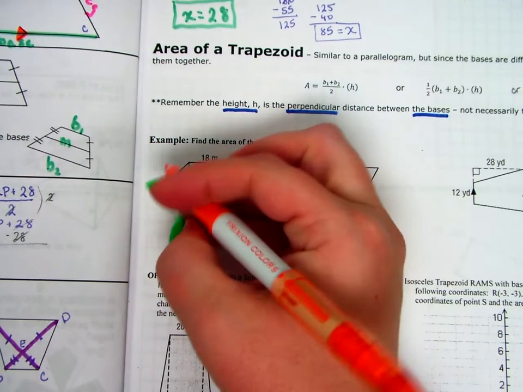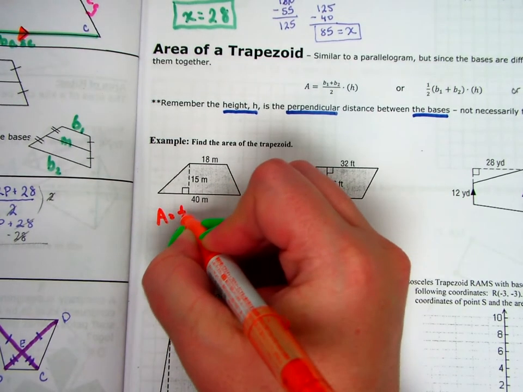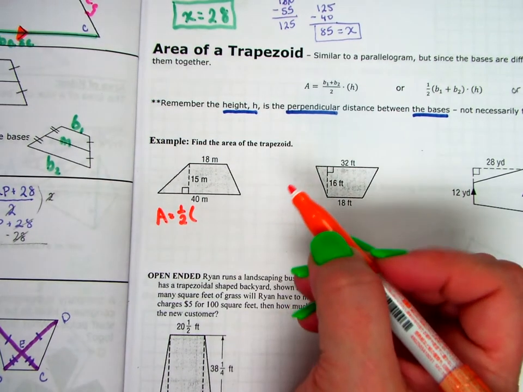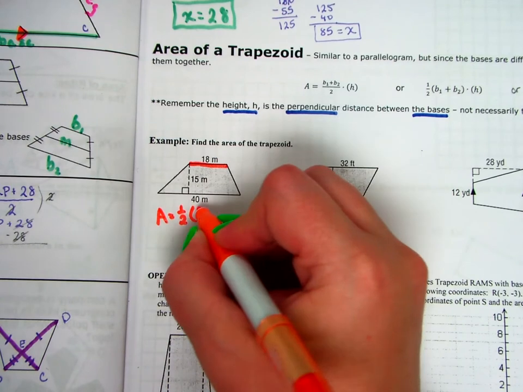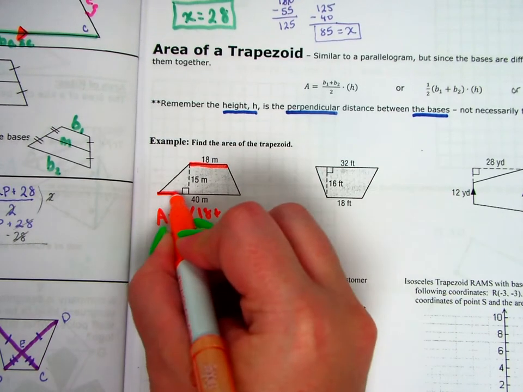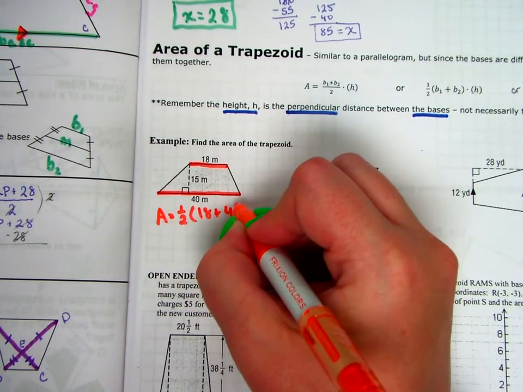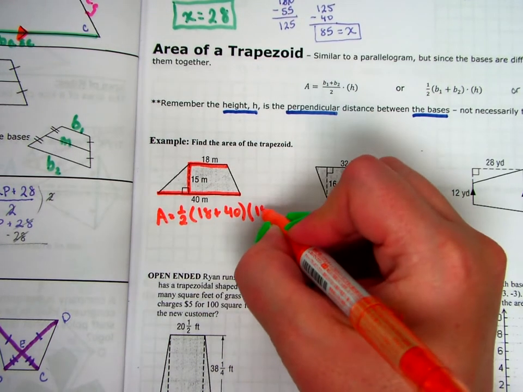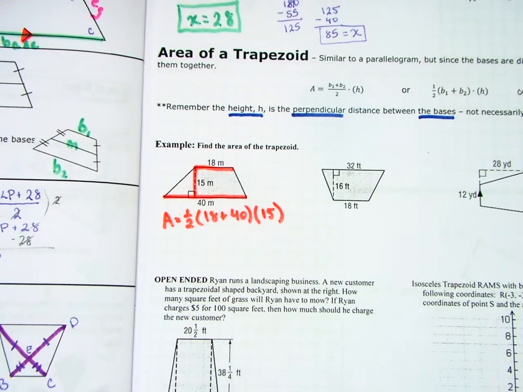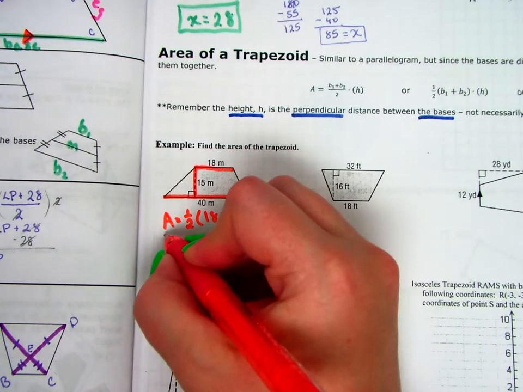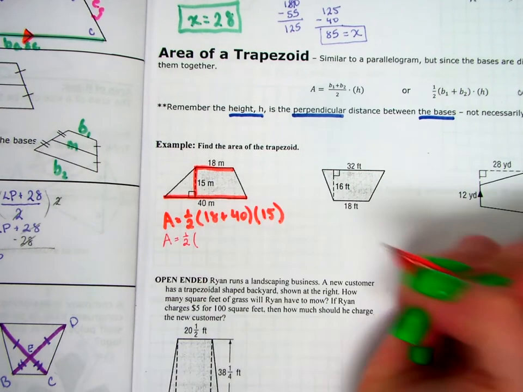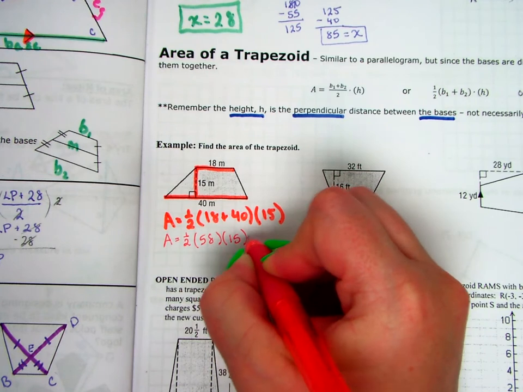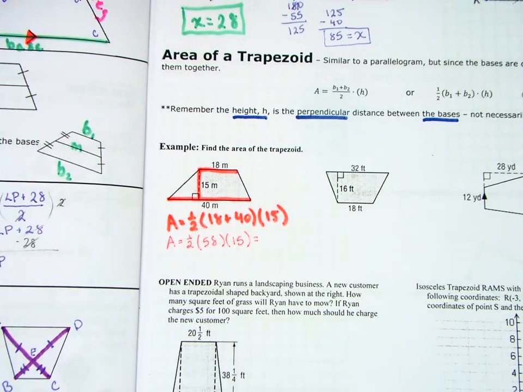Alright, so first one's pretty simple. Area equals 1/2. What are my two bases? 18 and 40. And then what's my height? 15. So then my area equals 1/2 of 58 times 15.